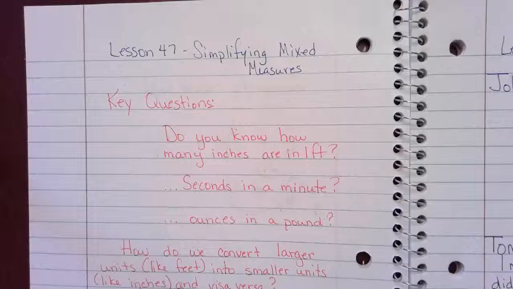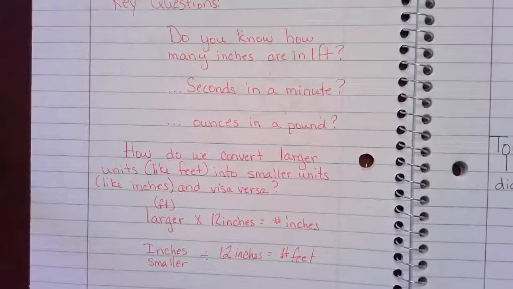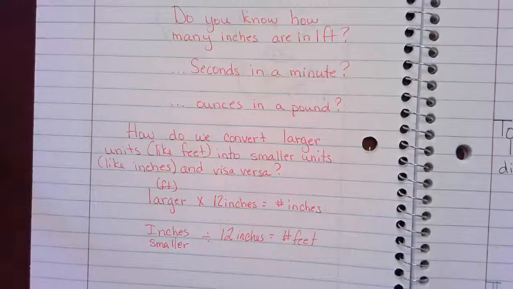Another question is, how do we convert larger units like feet into smaller units like inches and vice versa? We're going to multiply the larger unit like feet times what we're converting it to, 12 inches, and that's going to give us the total number of inches that we have. Since they're inverse operations, if we start out with inches and we're going to feet, then we're going to be dividing. So we're going to take our inches and then divide that by 12 inches, and that's going to give us how many feet, since there are 12 inches in a foot.